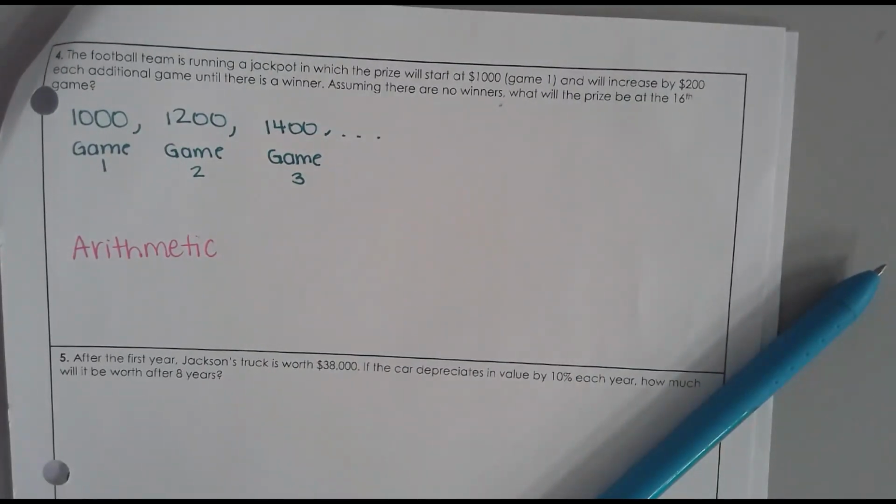Here's the big question. Am I wanting just the 16th term, or do I want to add up the first 16? It is just the 16th term. That's how much is in the pot.